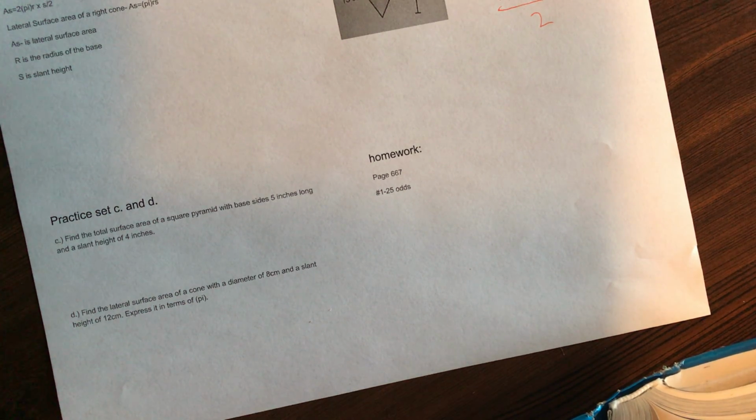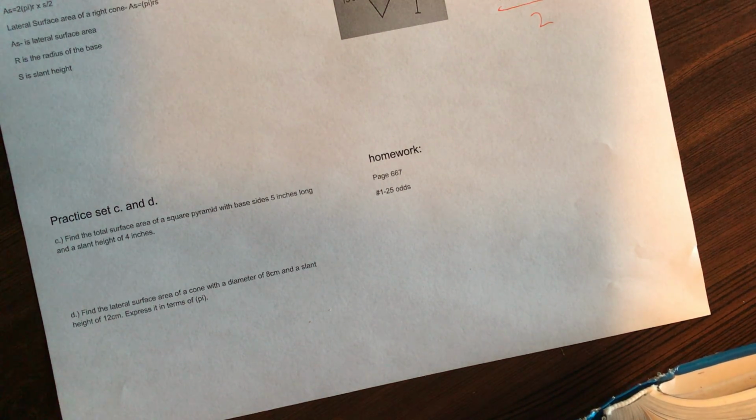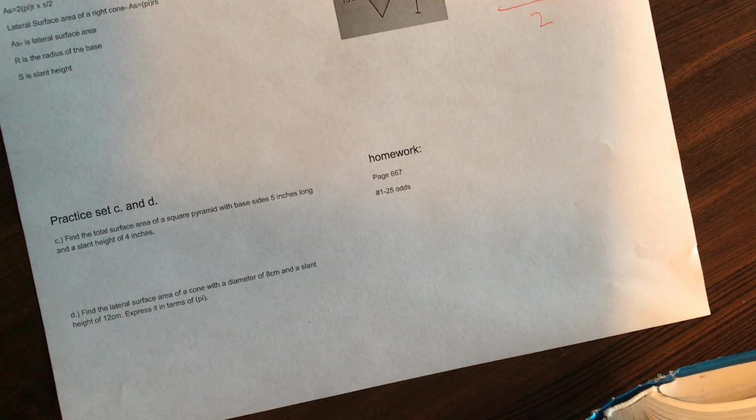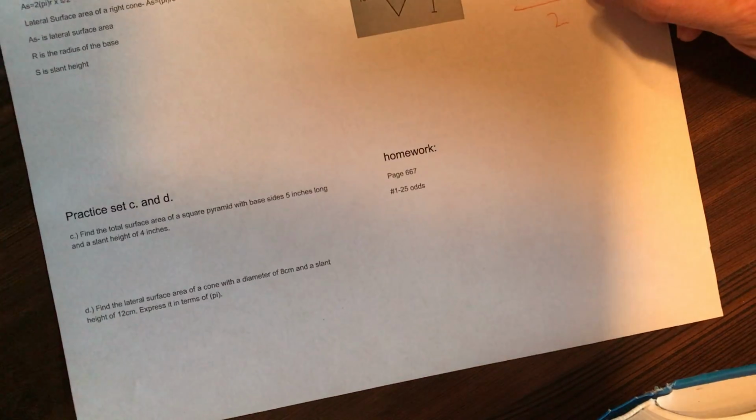Trying to think what I did wrong. If you use this one, you get 130 divided by 2, which is 65 for this one.